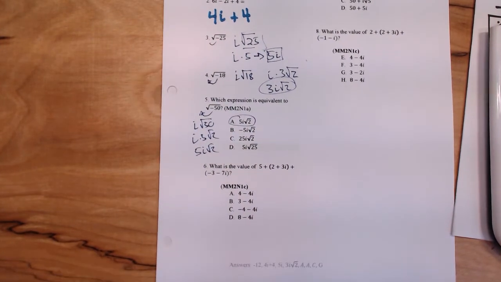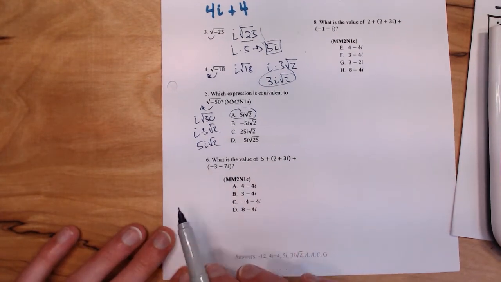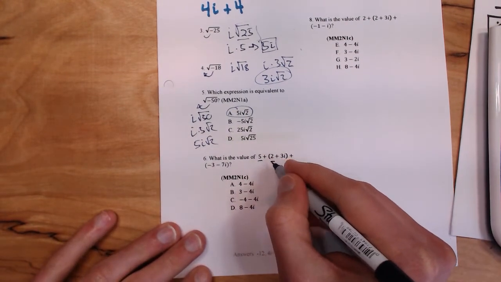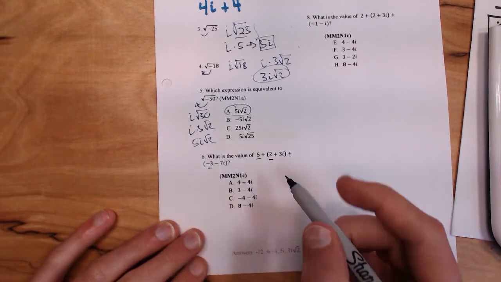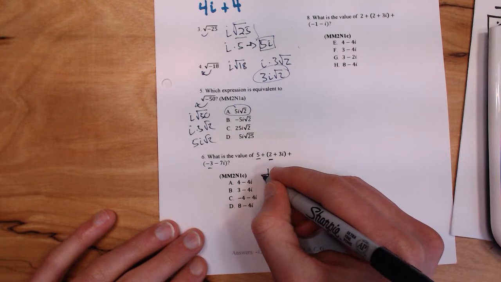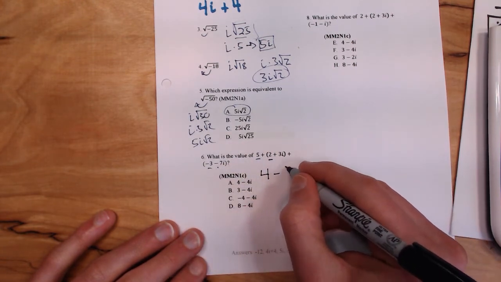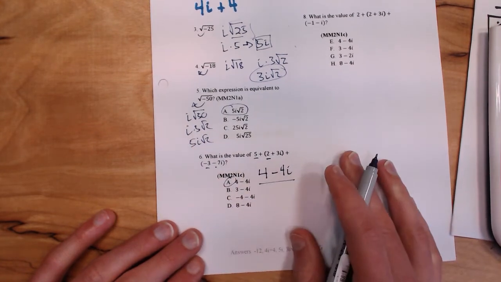Okay. The next problem says, what is the value of 5 plus 2i plus 3i, or 2 plus 3i, excuse me, minus 3 minus 7i? Your whole job here is to combine the real parts and to combine the imaginary parts. So the real parts are 5, 2, -3. So 5 plus 2 minus 3 is equal to, I think it's 4. You can use your calculator, but I think it's just 4. And 3i minus 7i is minus 4i, because 3 minus 7 is minus 4. And that's answer choice A.